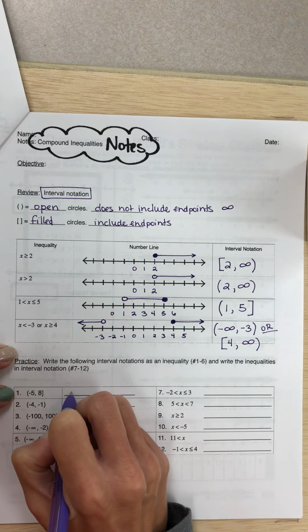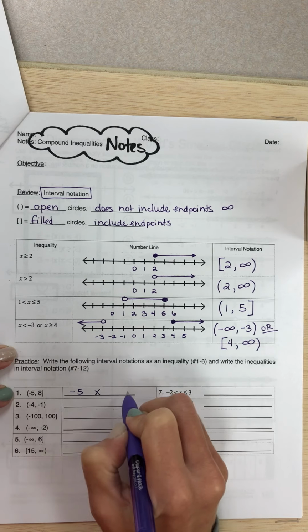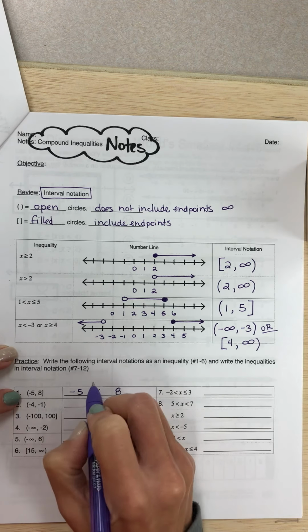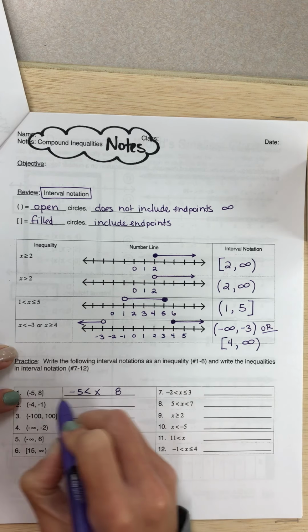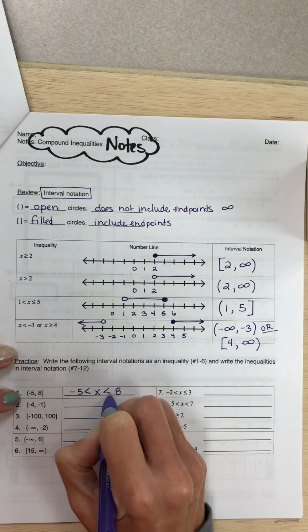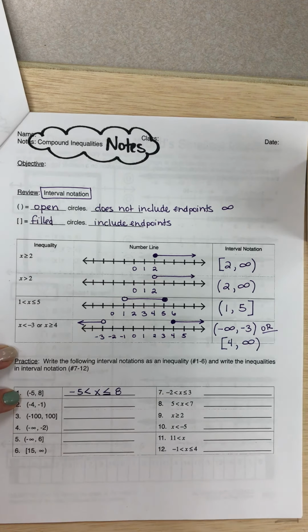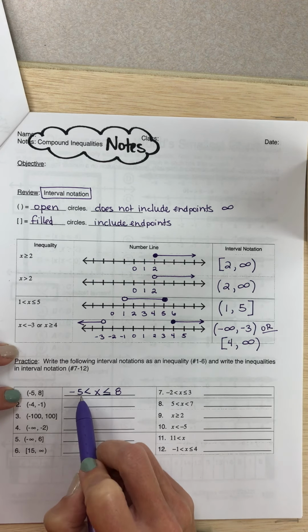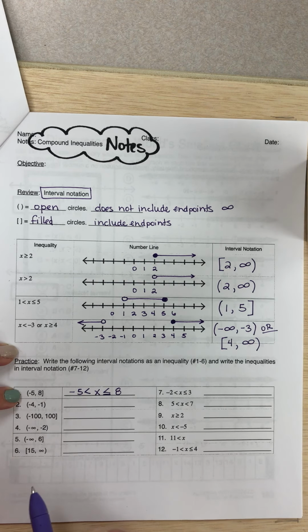Well, that means -5 is less than x, and x is less than or equal to 8. X has to be in between -5 and 8. It's bigger than -5, -5 is not included, but x is smaller than 8, and 8 is included, so it's like that. They have a little equal sign there. So that means x is in between -5 and 8. -5 is less than x is less than or equal to 8.